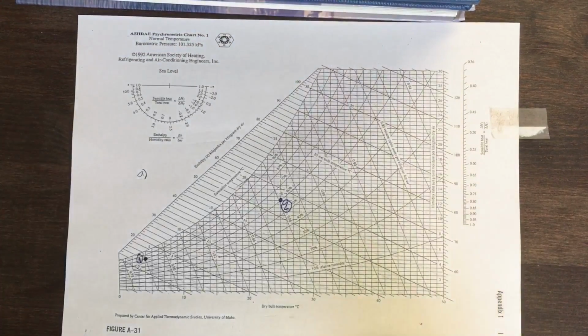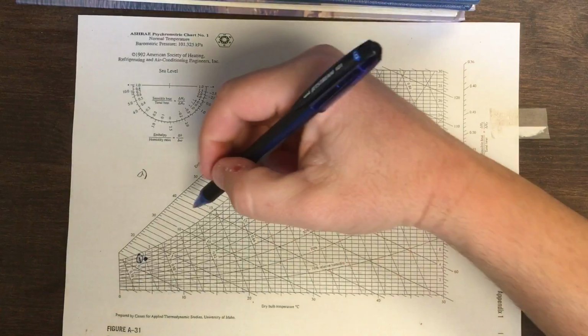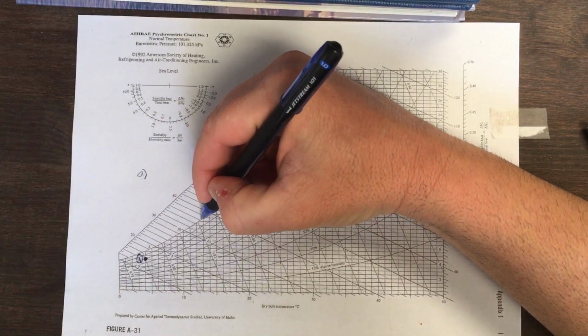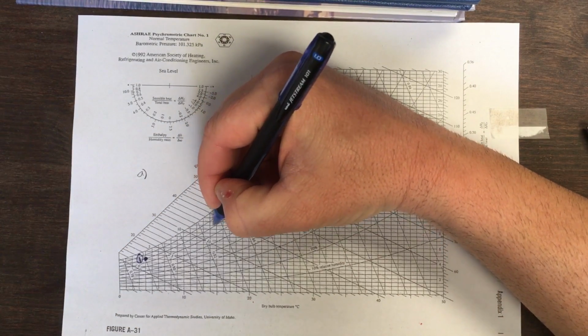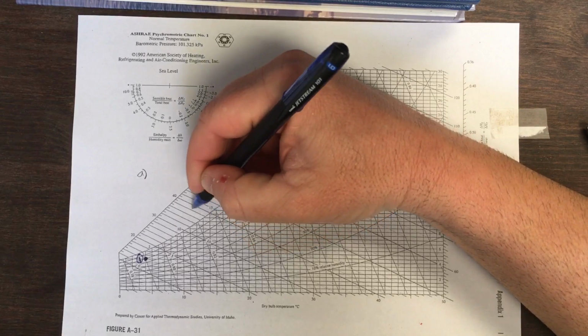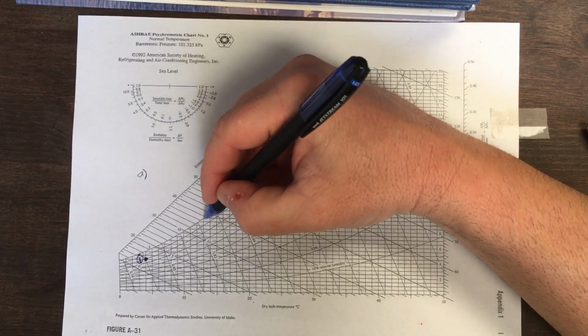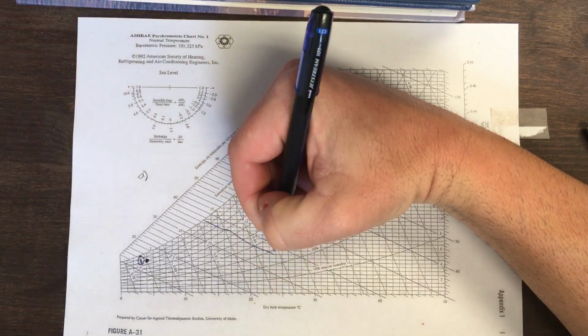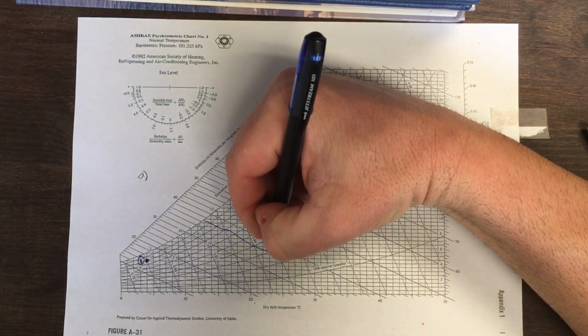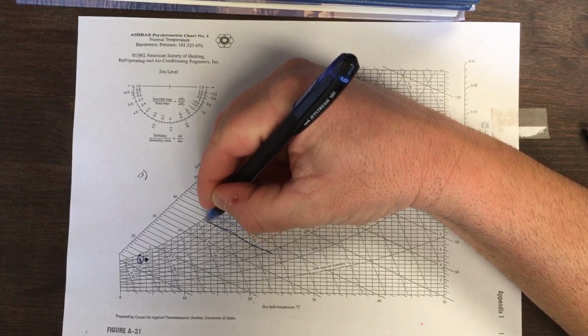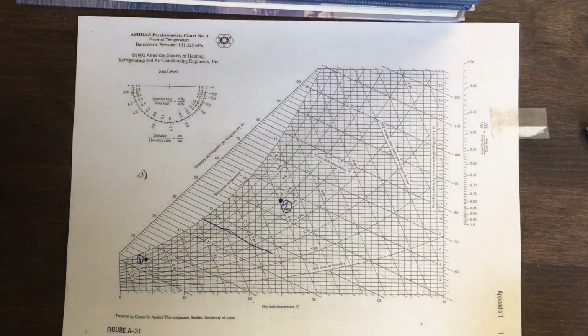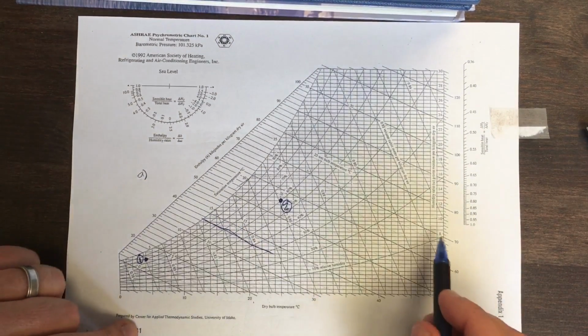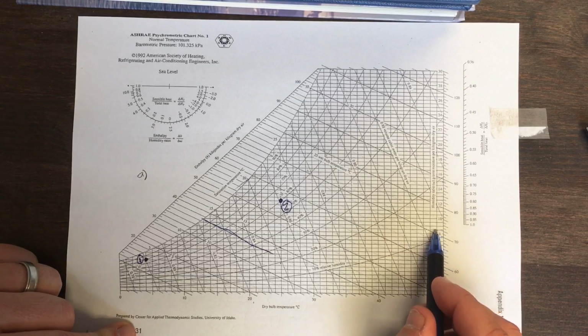Okay, so if I go find the intersection of enthalpy 37, so see this line of wet bulb temperature is pretty much parallel to enthalpy of 37, so I'm going to draw that. Then humidity ratio 8.4. So here's 8, here's 8.5.